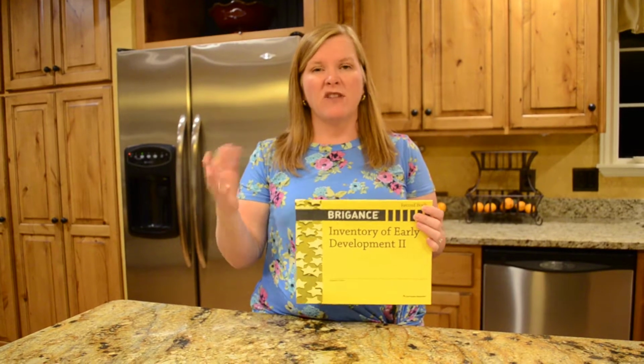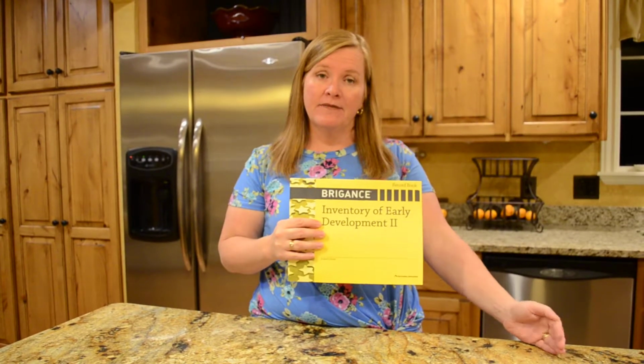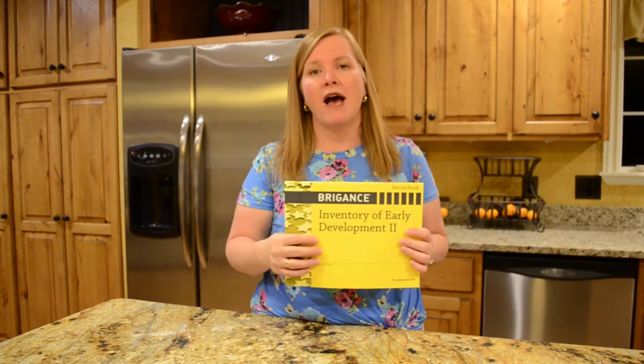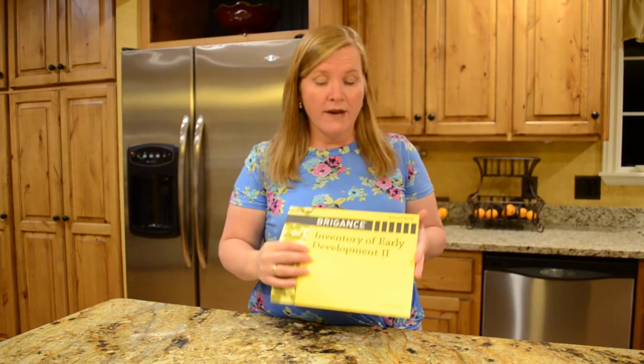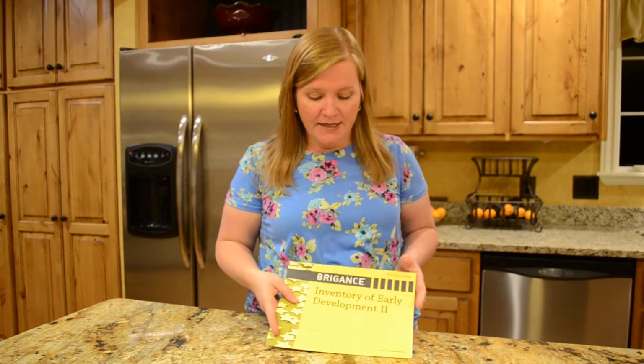The green one, they're often referred to by their colors, the yellow one, the green one. The green one is ages 7 to 14. There's an employability Brigance, there's a community skills Brigance, so there are different ones out there, and the nice thing is when you know how to score one of them, you can transfer most of those skills to use with the other types of Brigance tests that are out there.